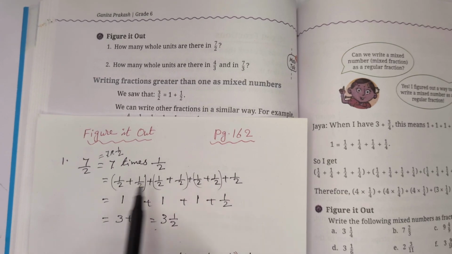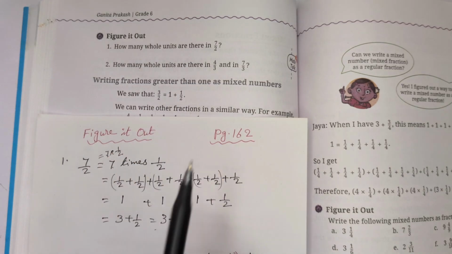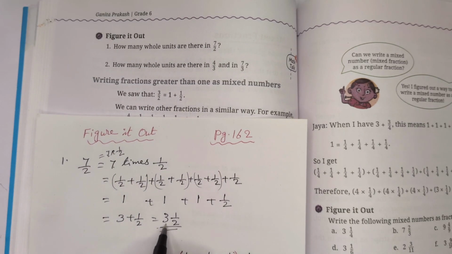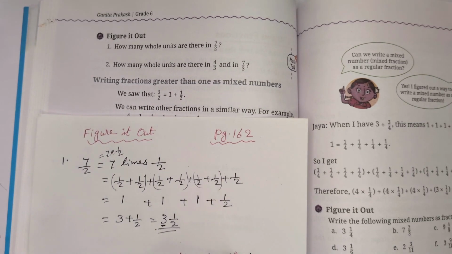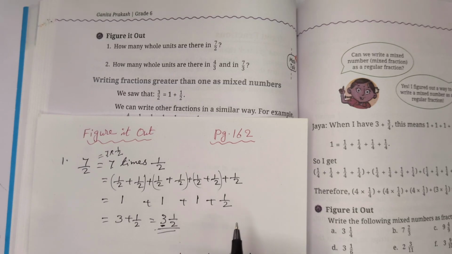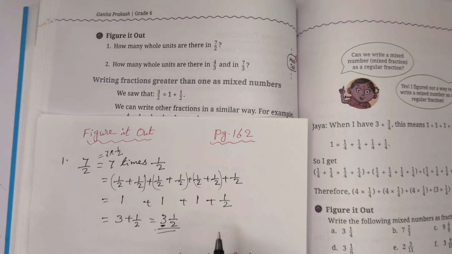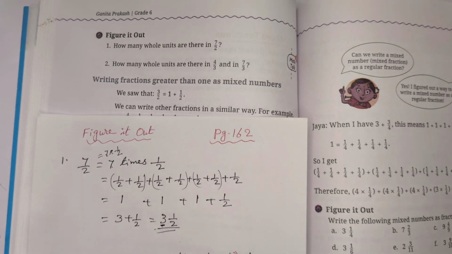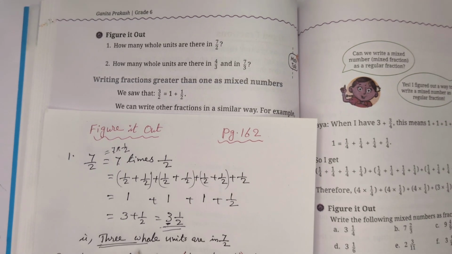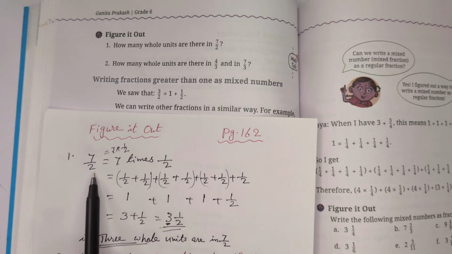So here the question is, how many whole units are there? Whole unit means this one. So there are only 3 whole units, or this is the fraction, 3 is the whole part. So we can write 3 whole units are in 7 by 2.